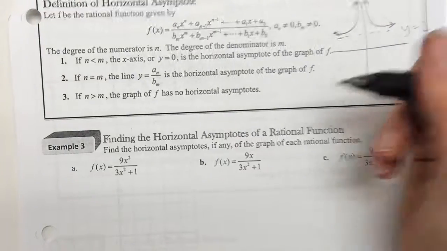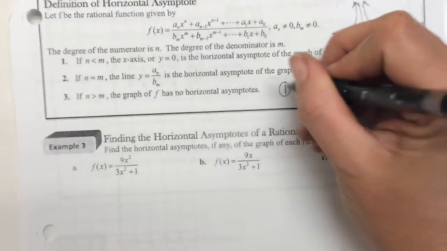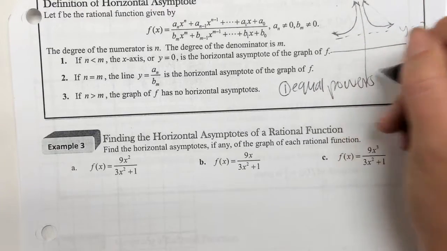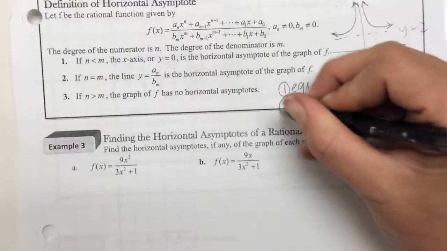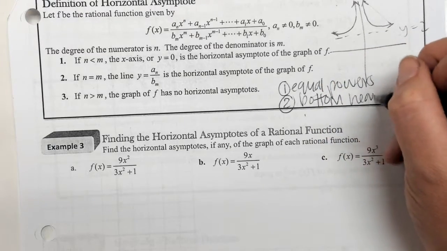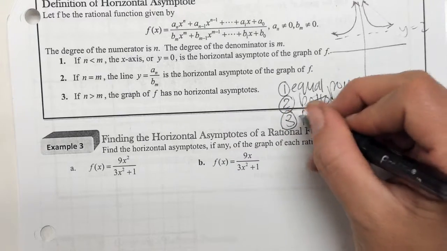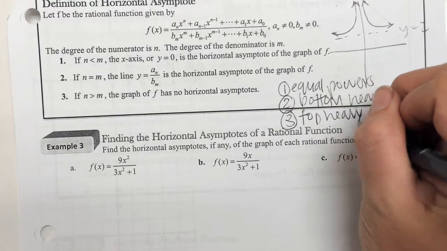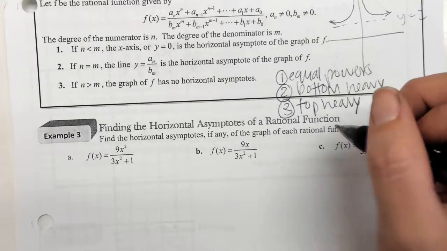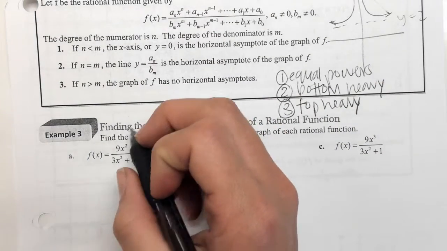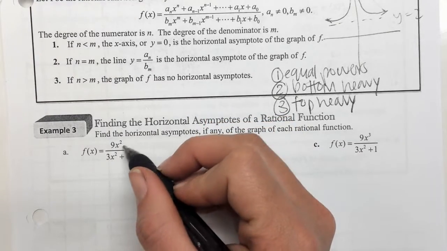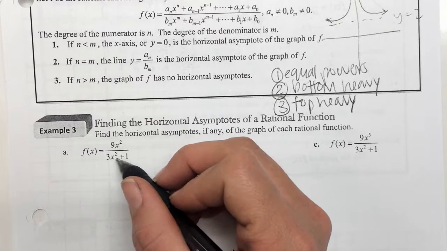So you're either going to have equal powers in your top and bottom, your numerator and denominator, or you're going to be bottom heavy, which means highest powers in the bottom, or you're going to be top heavy, highest power in the top. What I mean by powers are the exponents of your variables. So for example, highest exponent on top is 2, highest exponent on bottom is 2, so they are equally powered. There's x squared on top, x squared on bottom.